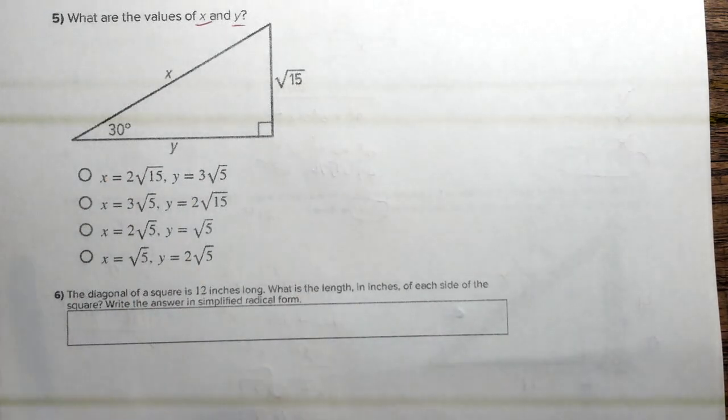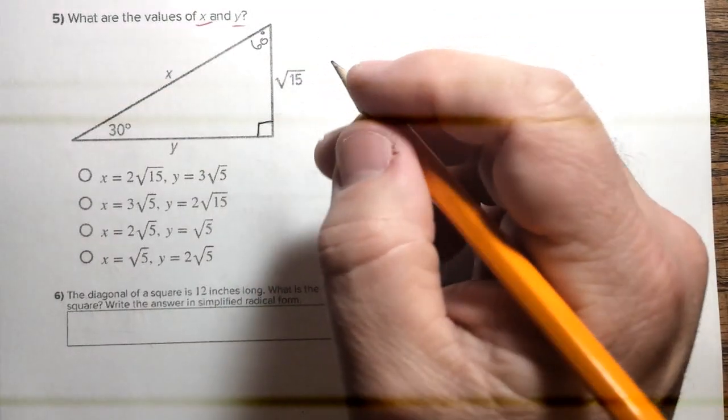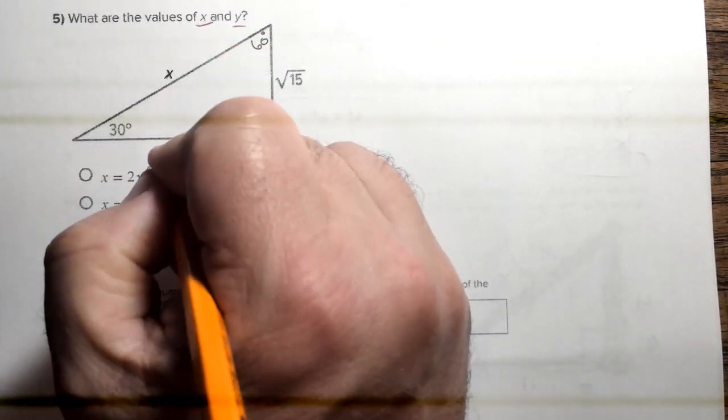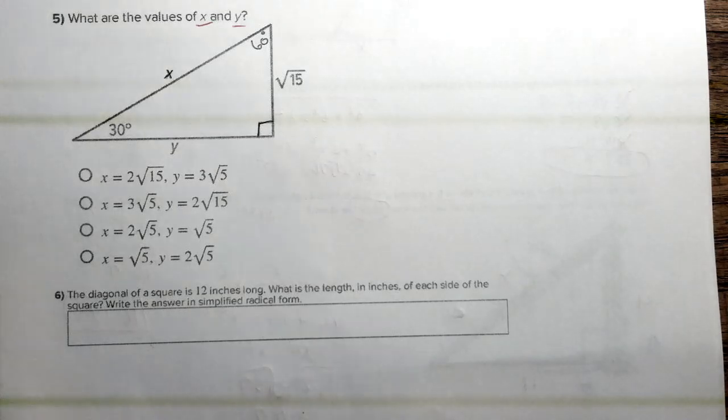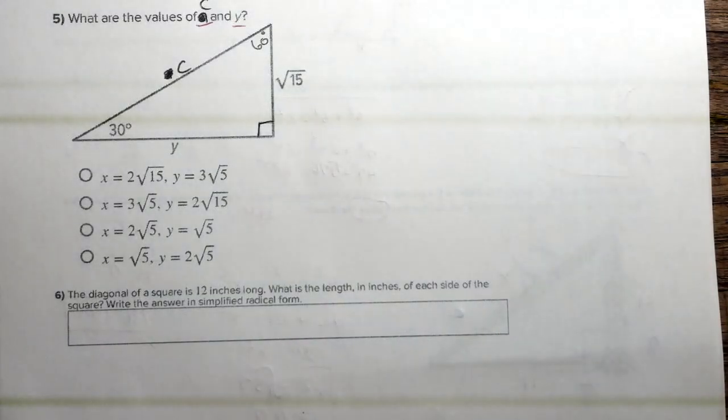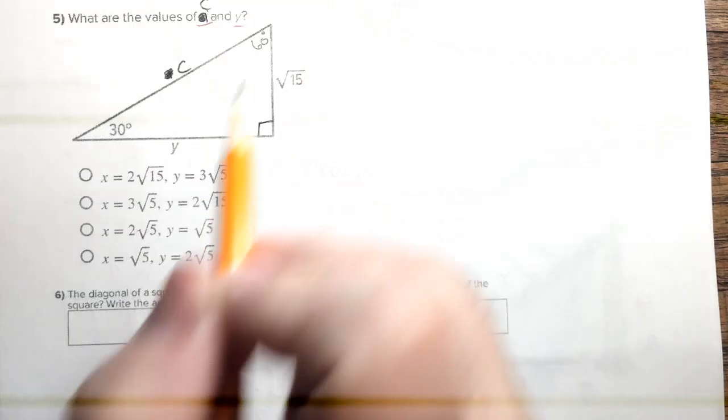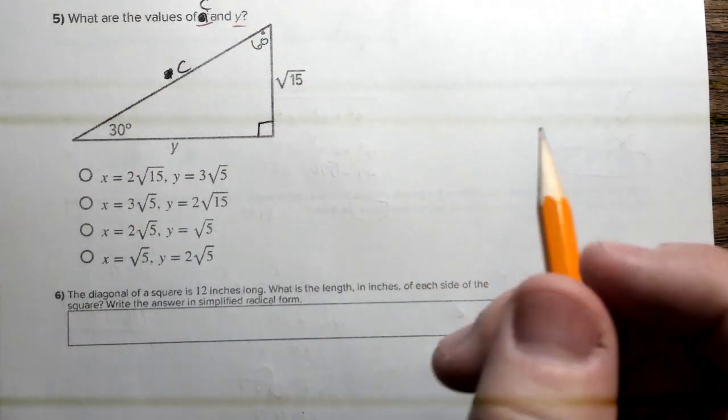Now, here, I'm going to confuse you guys. And I'm going to try not to, but it's going to happen. So, we have a 30, 60, 90 triangle, like we saw on the other page. Now, don't let this x get confused with the x I'm about to put down here. In fact, we're gonna say it's C because this is the hypotenuse. So we're gonna call it C, because x is just gonna confuse us.